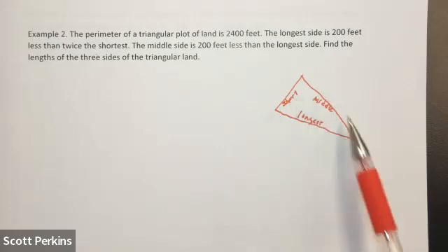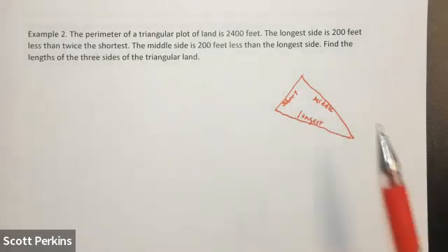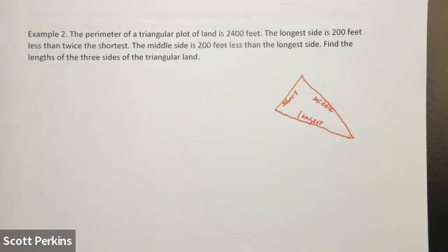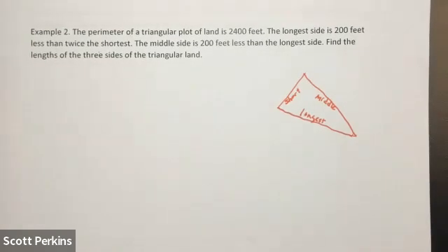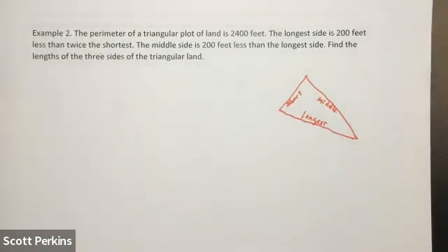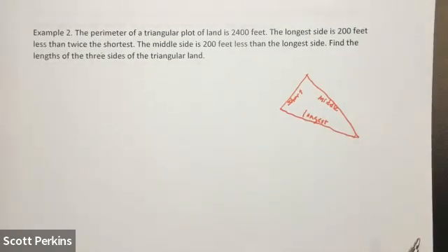All right, so I've drawn a triangle here, and I've labeled the sides long, middle, short, just so that I know which is which that I'm referring to, since in my triangle, the longest and the middle actually look kind of the same because I'm not a great artist.